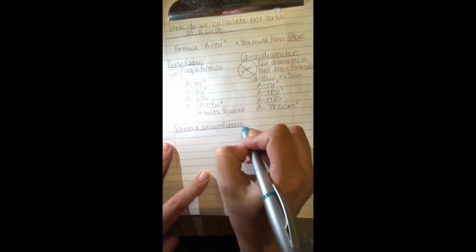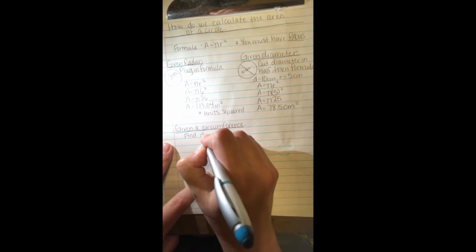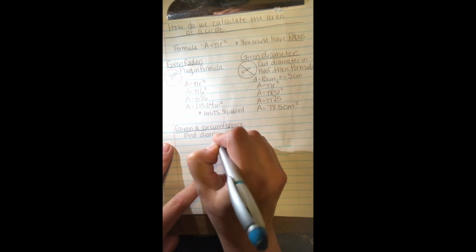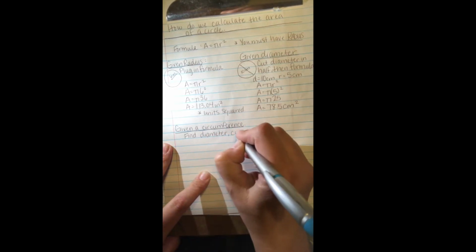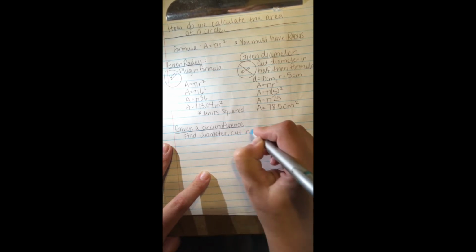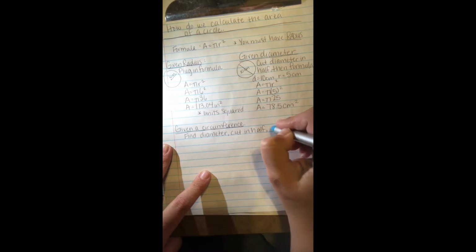If you are given a circumference, you have to find the diameter, then cut in half, then put in formula.